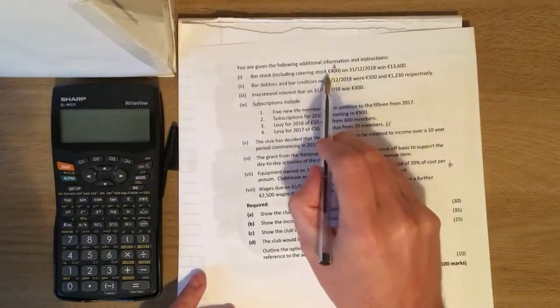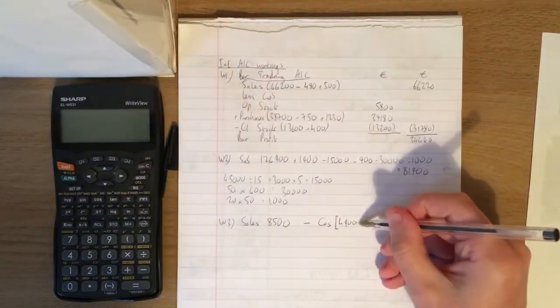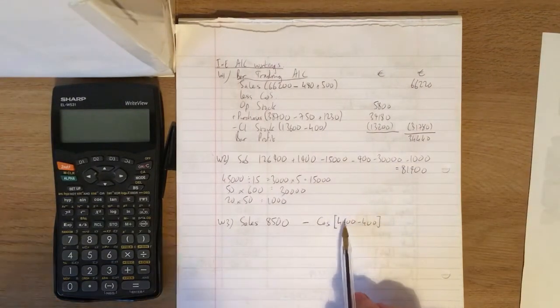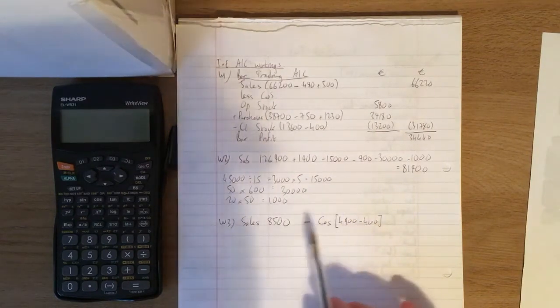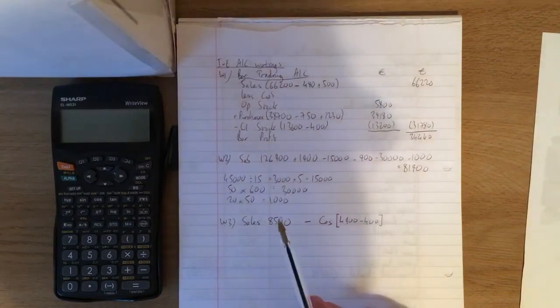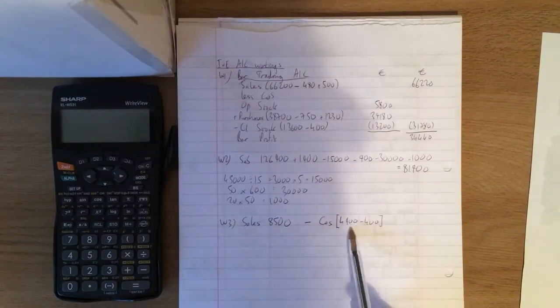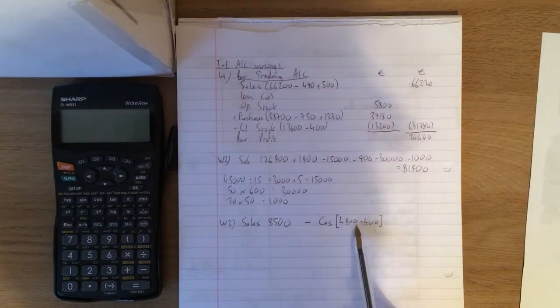Take away, or remember here, I had catering stock of 400. So cost of sales, remember, is opening stock, which I don't have, plus purchases, take away closing stock. So that's 4,500. So my 8,500 take away this 4,500 is going to be 4,000 catering profit.